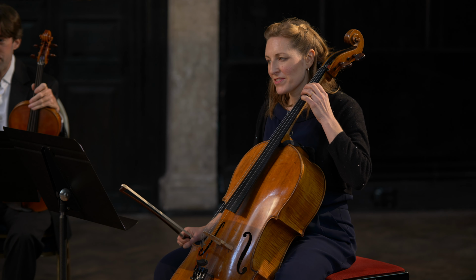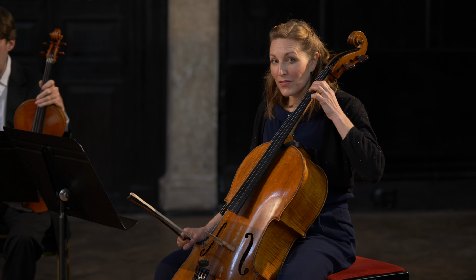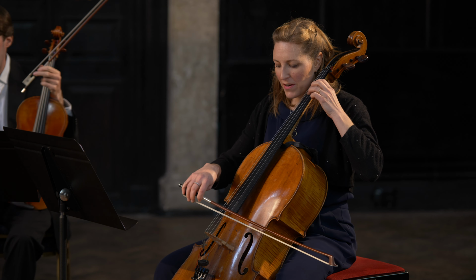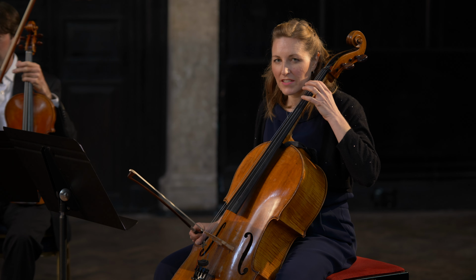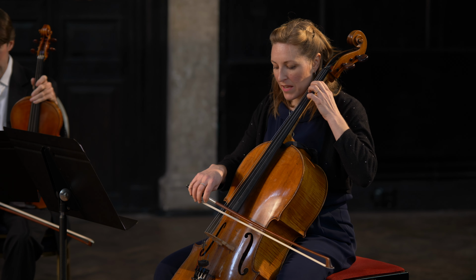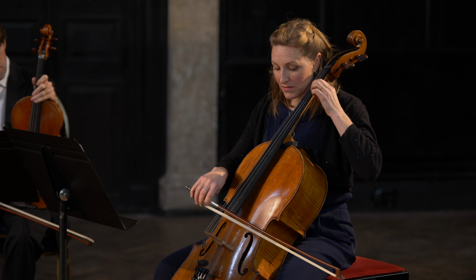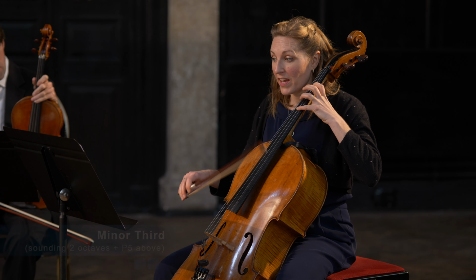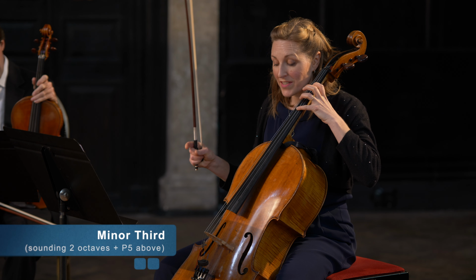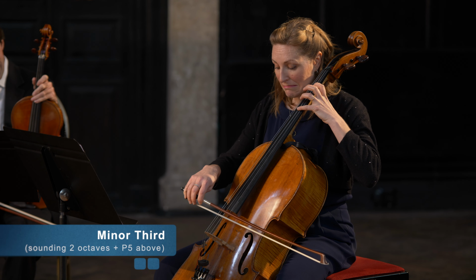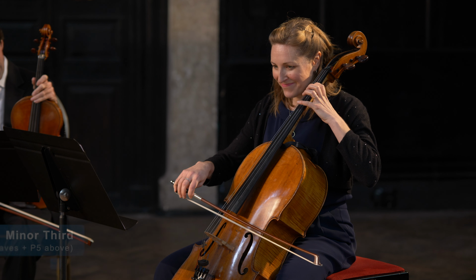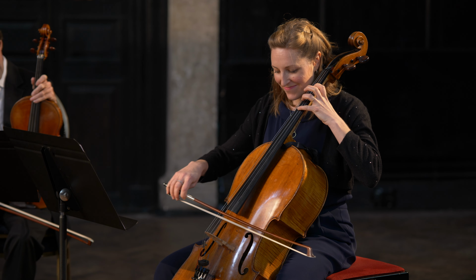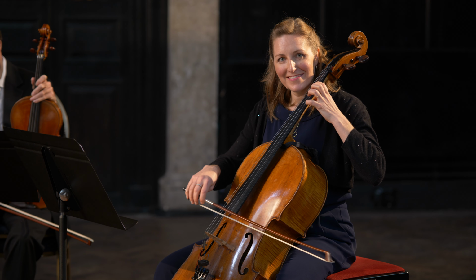And I'm going to do an artificial minor third. This is very unusual. It's not very common to come across because it's actually quite difficult to find. So I'm going to play you an E on the D string, and then I'm going to lightly stop the minor third above it, and it should come out 2 octaves and a fifth above it. See what I mean? It's quite difficult.